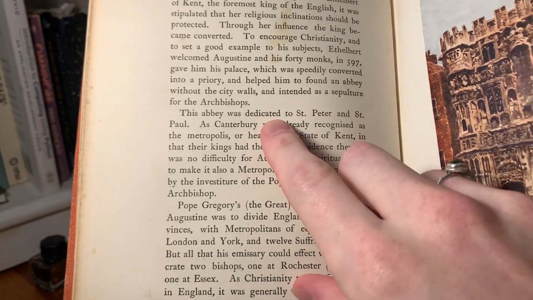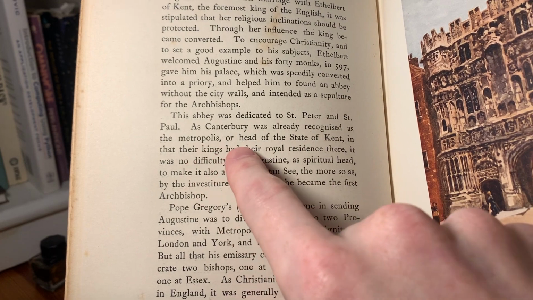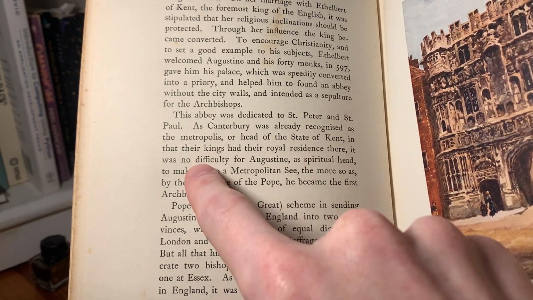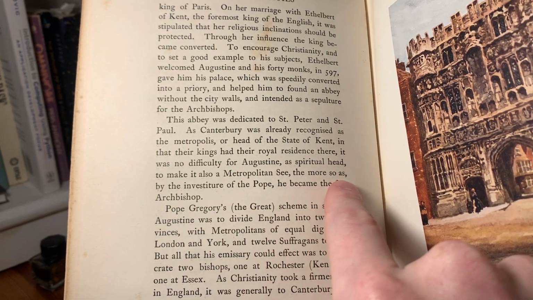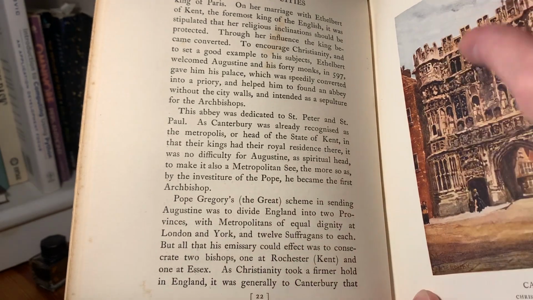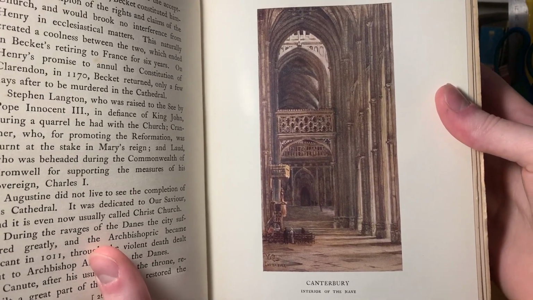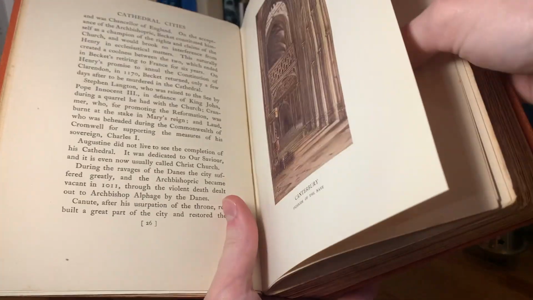It says, this abbey was dedicated to St. Peter and St. Paul at Canterbury, or as Canterbury was already recognized as the metropolis or head of the state of Kent, in that their kings had their royal residence there. It was no difficulty for Augustine, as spiritual head, to make it also a metropolitan see, the more so as, by the investiture of the Pope, he became the first archbishop, I think is what it said. And here's another image from Canterbury. It says the interior of the nave.